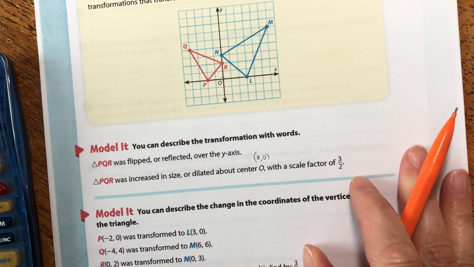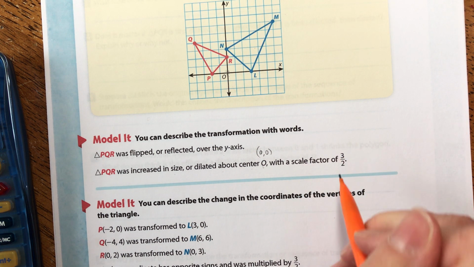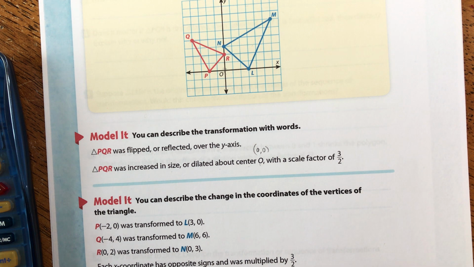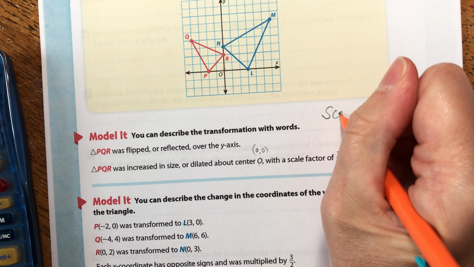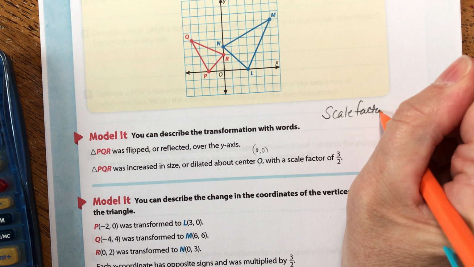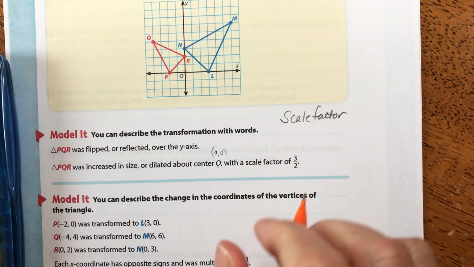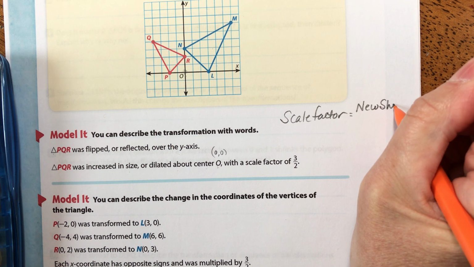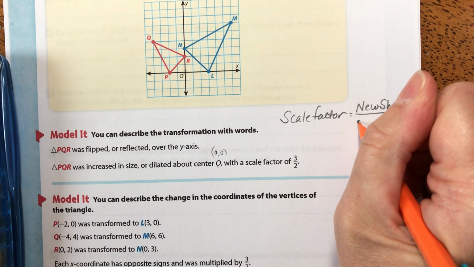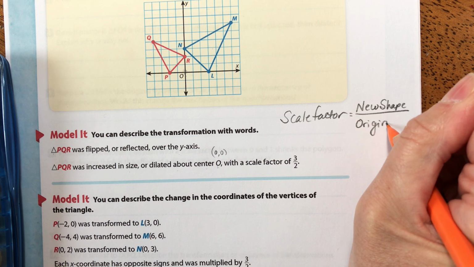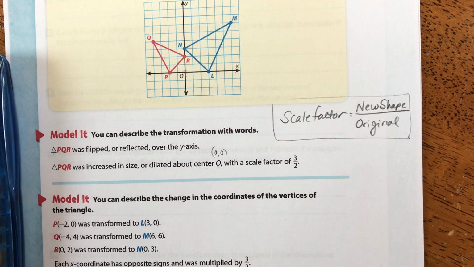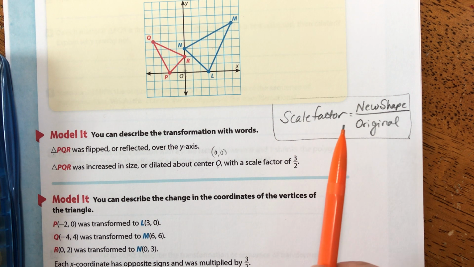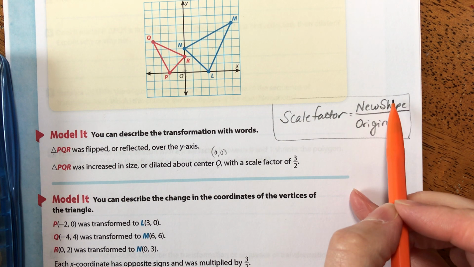Okay, now here's the tricky part. The scale factor is 3/2. So I want you to write yourself a note. So when we do scale factor, okay, yesterday I had them backwards. So we're going to put scale factor is going to be the new shape over the original. Okay, so that's important. You could highlight that. I didn't tell you the highlighter, but that's important. Write that out. If you need that when you take your quiz, you'll have it. Okay, so new shape over original.